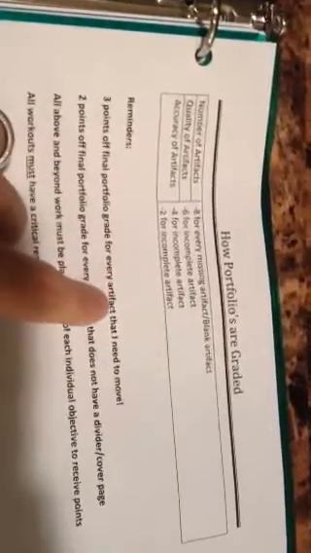Another few reminders: you're going to get 3 points off final portfolio grade for every artifact that I have to move. So if it's in objective 2 and I need to move it to 1, or it's not even in correct order. You're going to get 2 points off final portfolio grade for every objective that does not have a divider or cover page. So over here you can see that I have dividers.